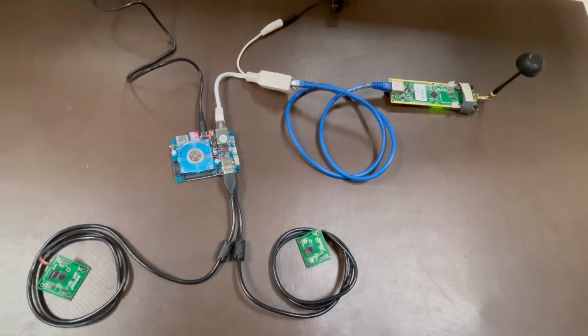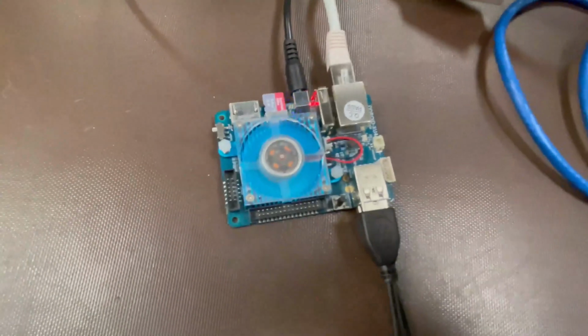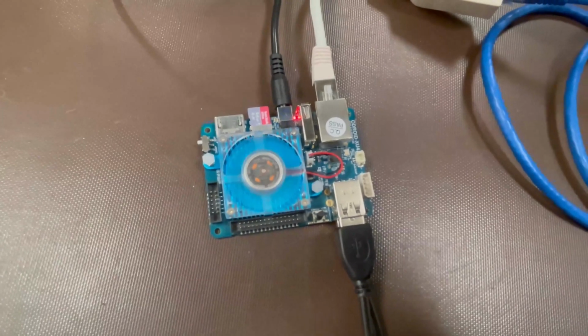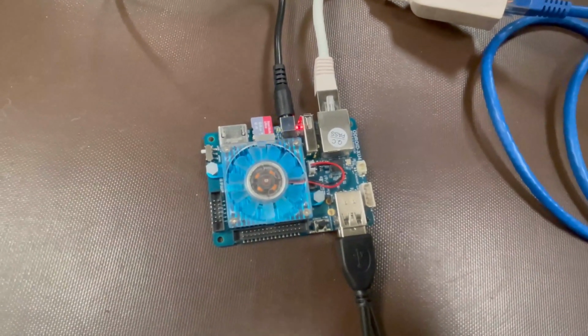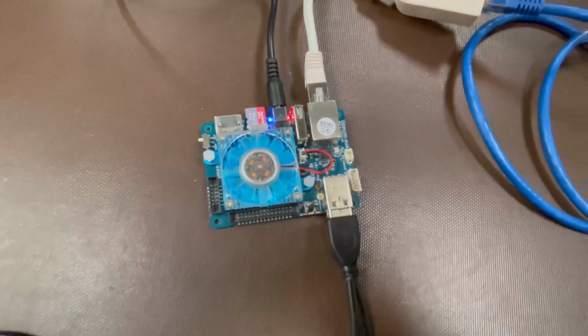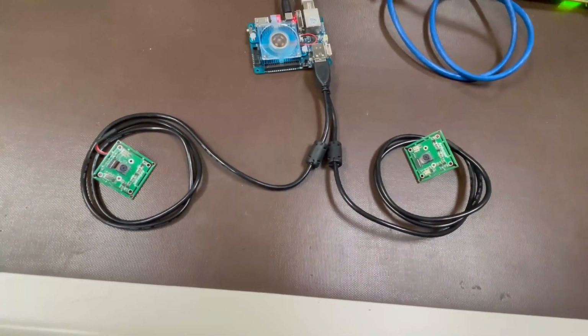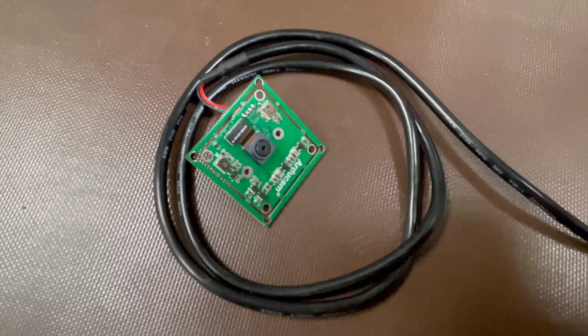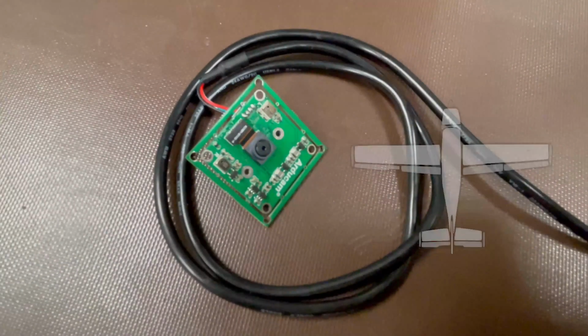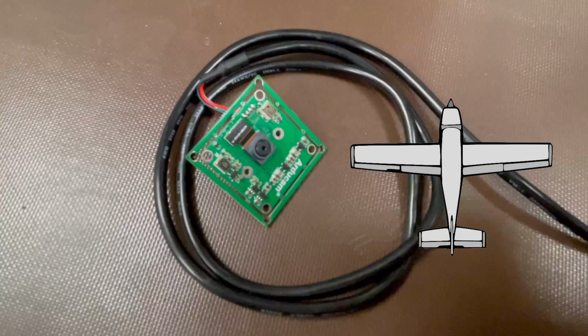Alright, first we will begin with a quick overview of our hardware components. This is the Odroid. It is a single-board computer that runs the entire system. It is connected to the camera array, currently consisting of 2 cameras. These cameras are capable of both video and image capture. The reason that there are 2 is because we want to be able to switch perspectives mid-flight.